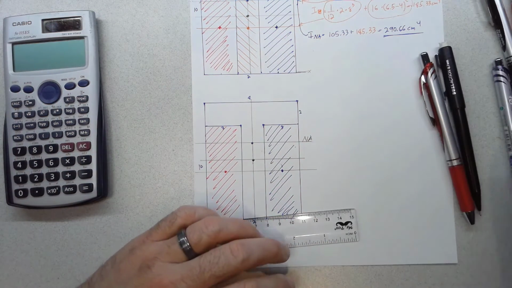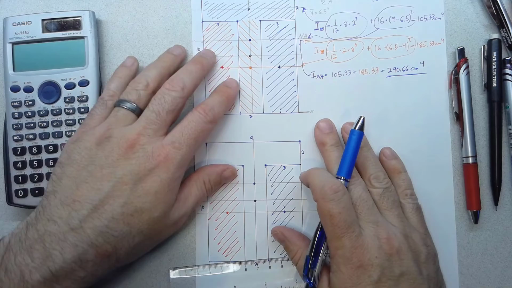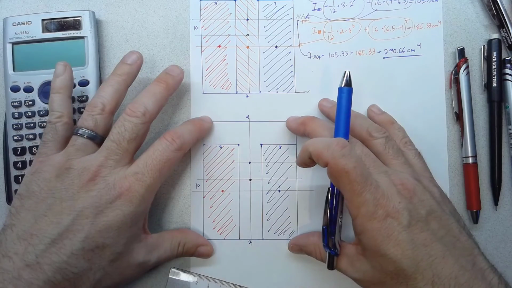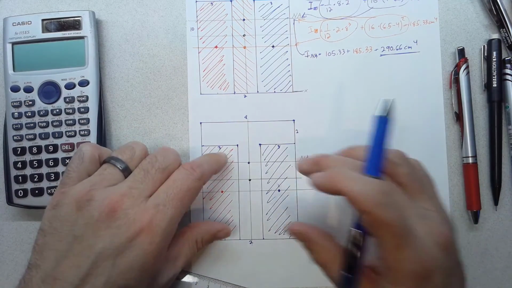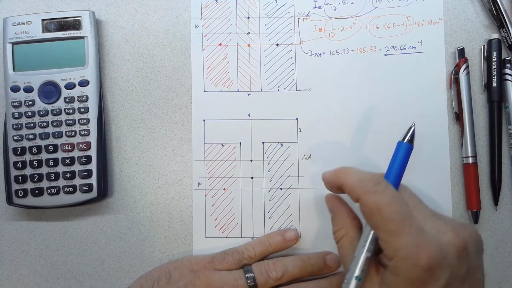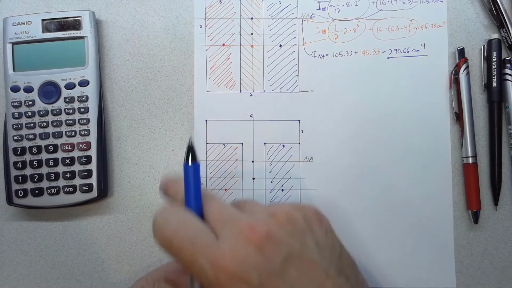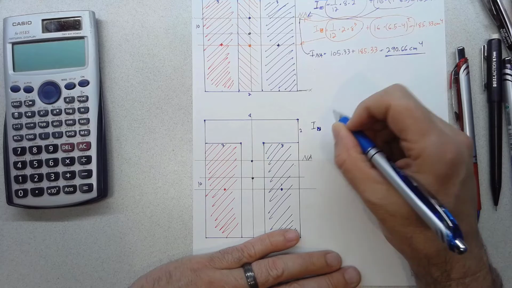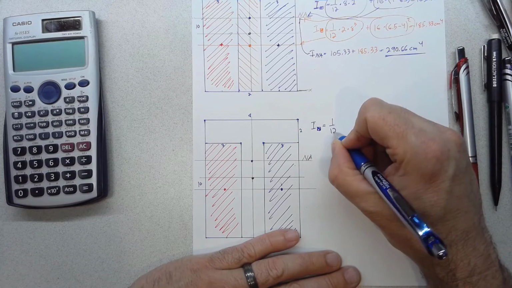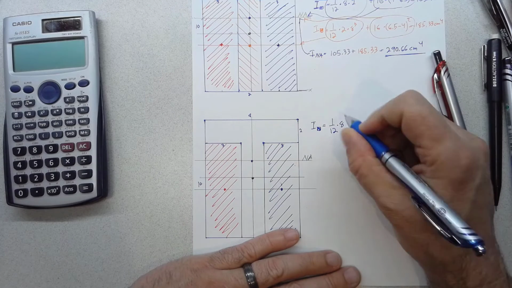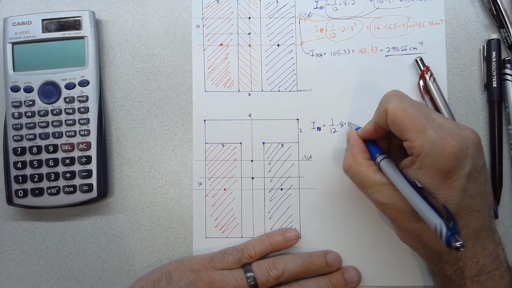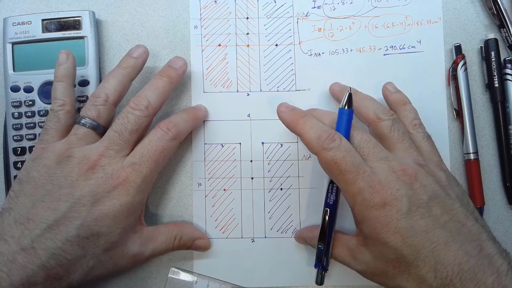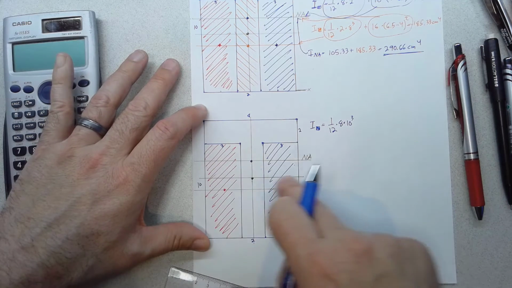Okay, so let's look at that. This time, instead of doing like we did above and adding together two component I's, I want to show you how we could find the I of the big rectangle and subtract out these two pieces. So let's find I of the big rectangle, but about the neutral axis of the composite shape. So I, big rectangle, big blue shape basically, is equal to 1/12, the base, 8, times the height, 10, cubed. That is the moment of inertia of this shape about its own centroidal axis right here.